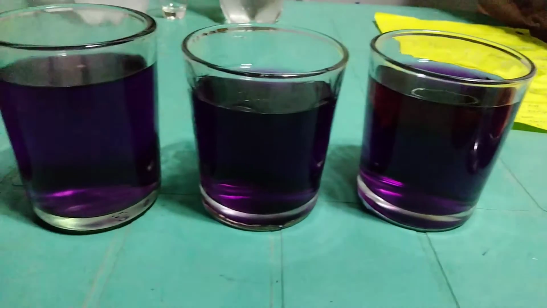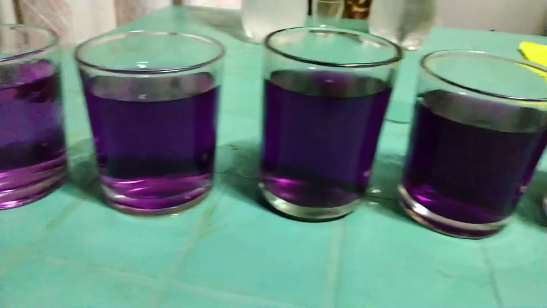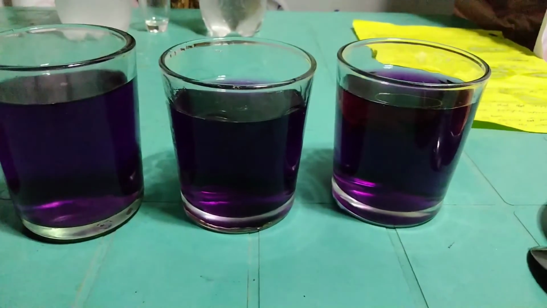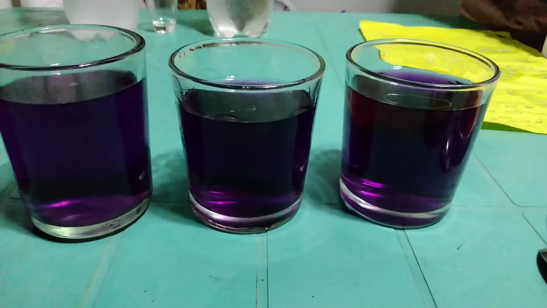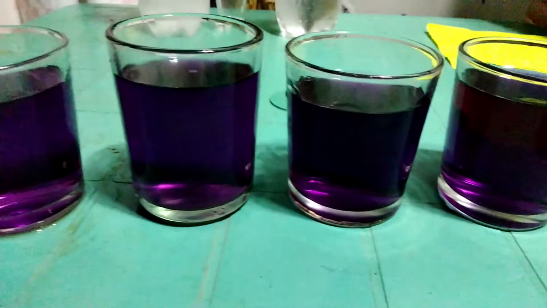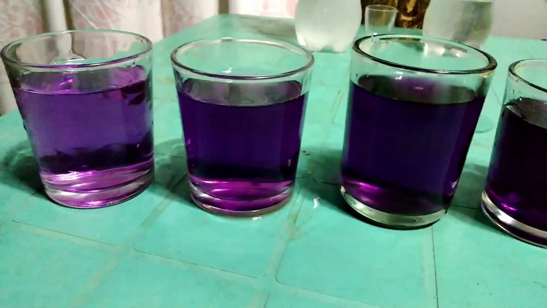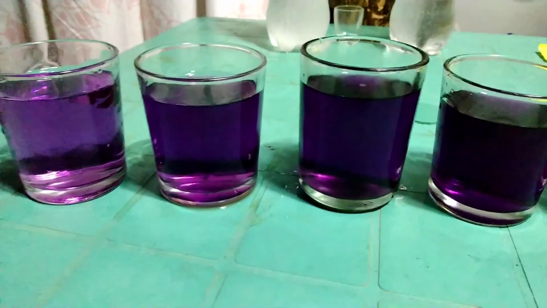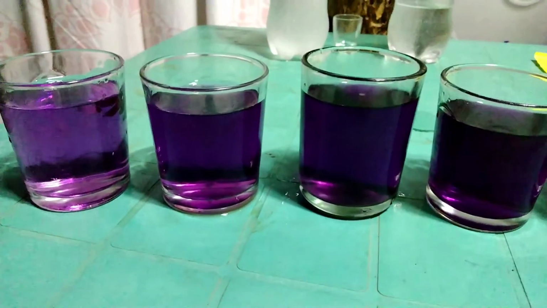So what we have observed, the cup number 1 is darker and getting lighter with each cup. So this is an example of concentration.